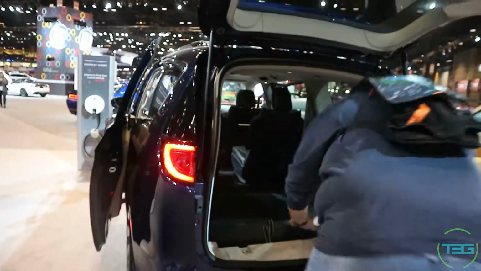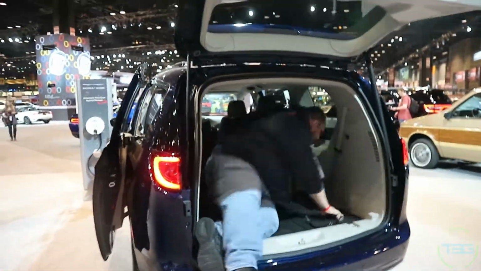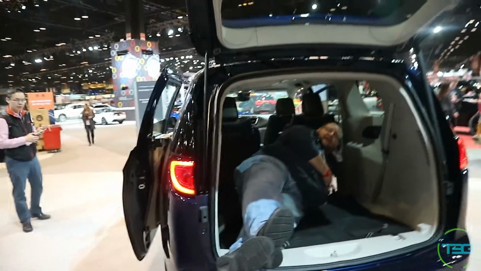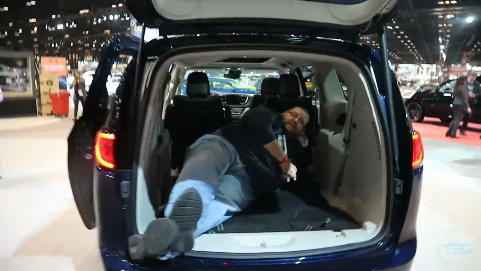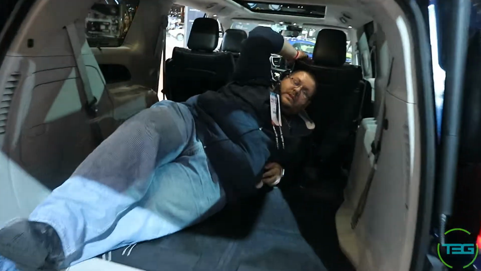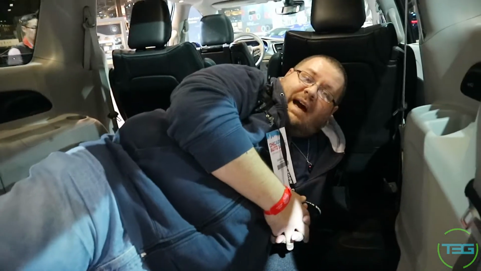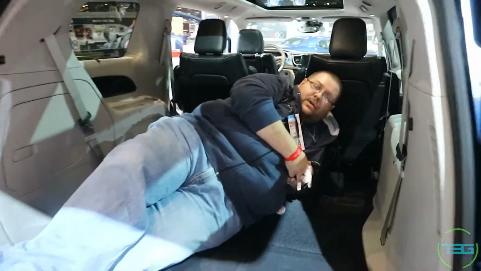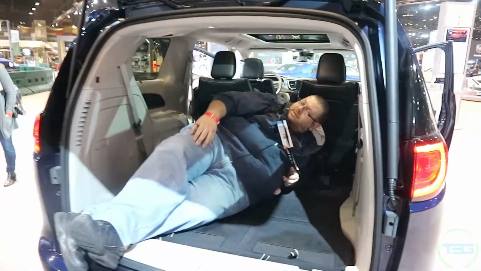Look at that space. I think I'm just gonna move in here. Yeah, you can live back here. You definitely could. Listen, you go on a camping trip, you can camp in here. Heck yeah, you could.